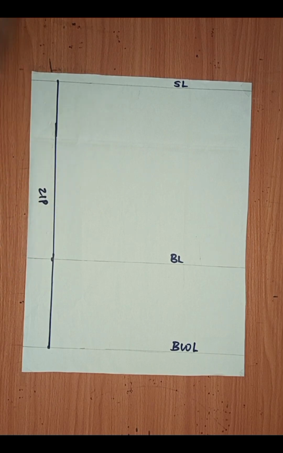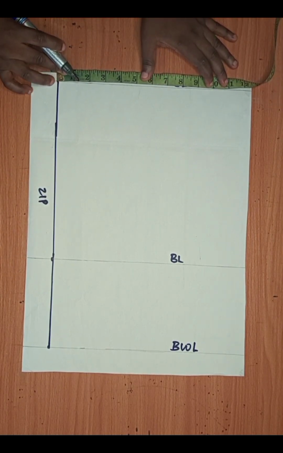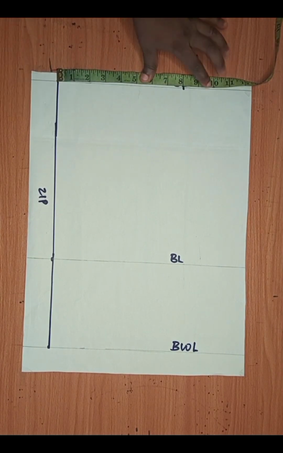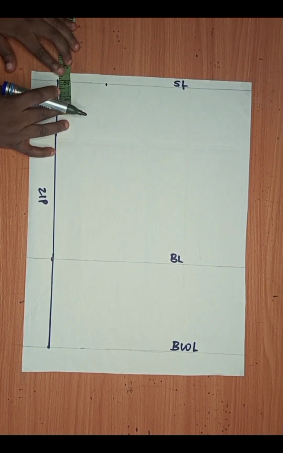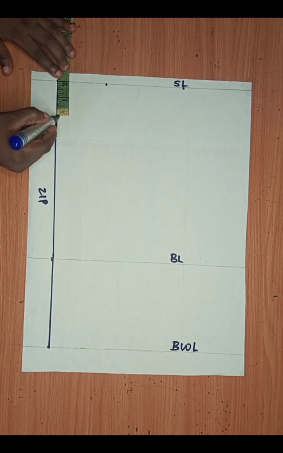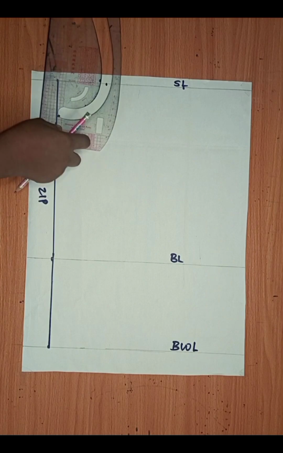Okay, so now the next thing I'm going to do is to mark up the 8 inches point for my shoulder measurement on the shoulder line, and then I'll mark 3 inches for the neck width. I will come down by 2 inches for the neck depth. Okay, now I'll go ahead and connect the neck point like so.